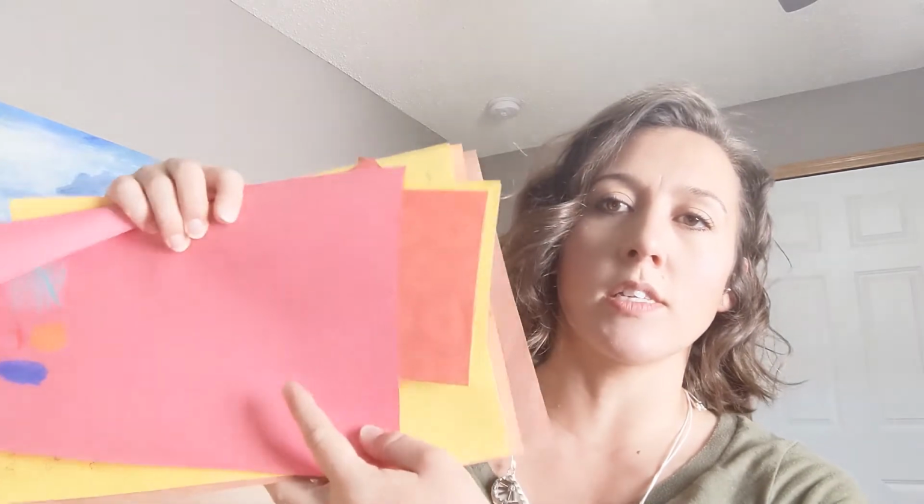For my tree of life, I'm going to be using the watercolor paper as my background paper. It's nice and sturdy and thick. And then I've got a variety of warm colored construction paper here. You can see that it's scraps. There's drawings on it from the kids. There's notes on it. So I'm going to be using the parts that don't have stuff on it.